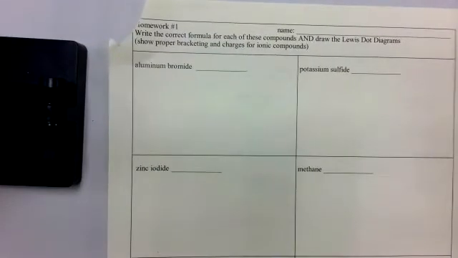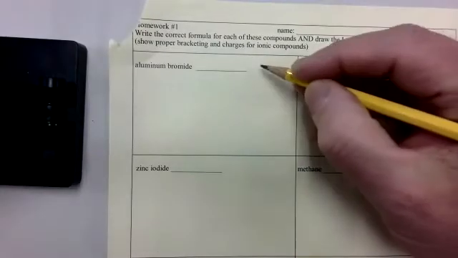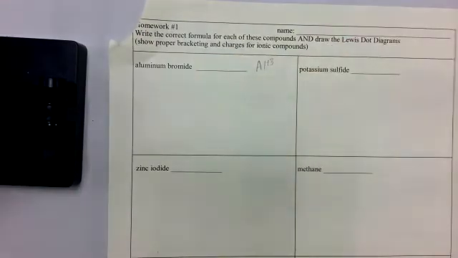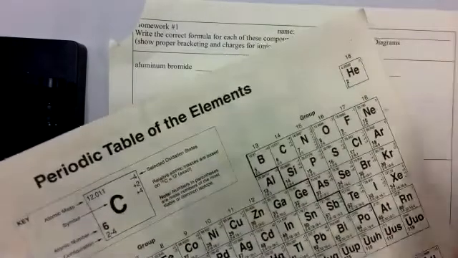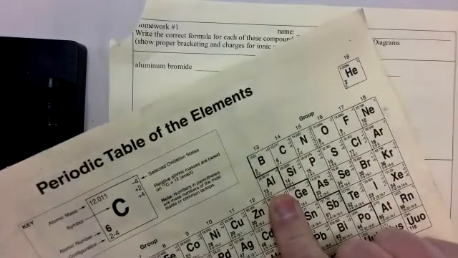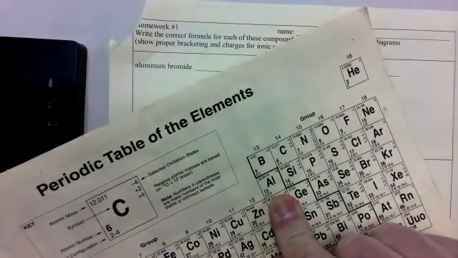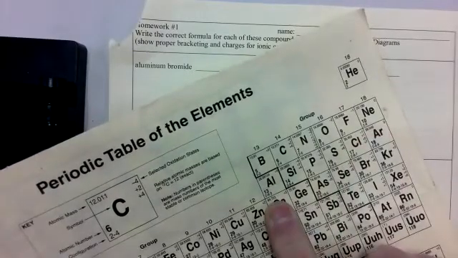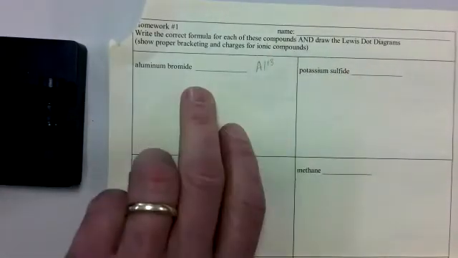All right, aluminum bromide. In order to draw the Lewis dot diagrams for these, we have to get the correct formulas. And something that you need to look at the periodic table to figure out is that aluminum is a positive 3 ion. I know that because aluminum has a 2-8-3 electron configuration, and it's going to lose 3 electrons to become isoelectronic to a noble gas, and that makes it 13 positive protons and only 10 electrons. That gives it a positive 3 charge.